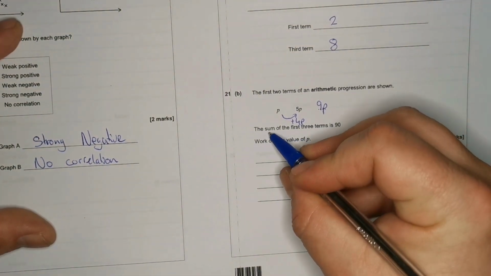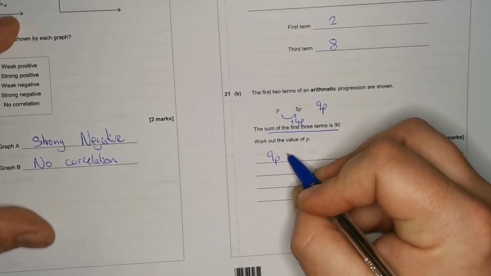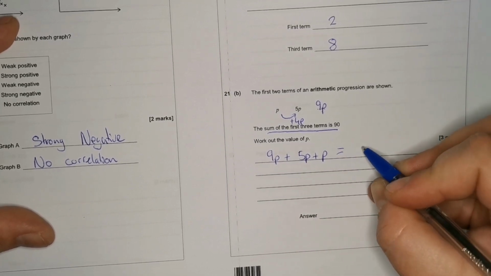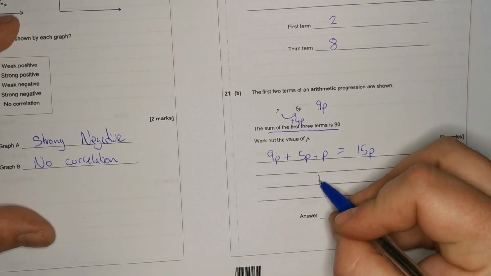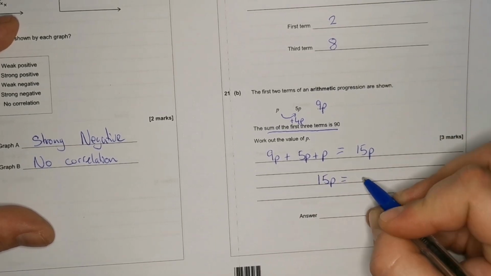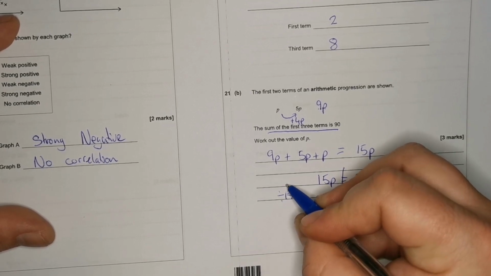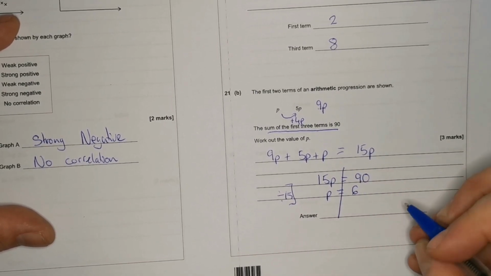So if the first three terms add to 90, that's 9p plus 5p plus p, which would be 15p. And we know that that equals 90. So if I divide through by 15, that tells me that p is equal to 6.